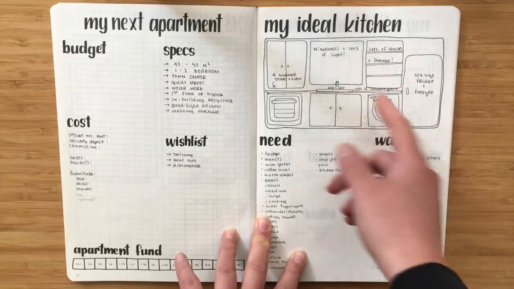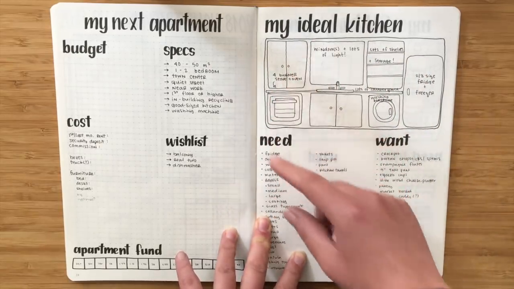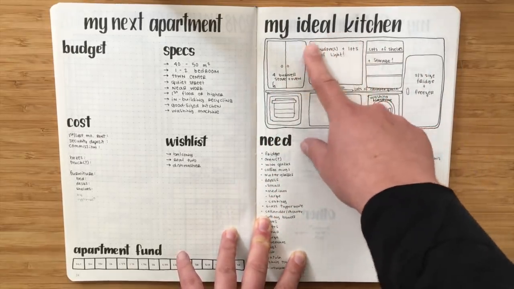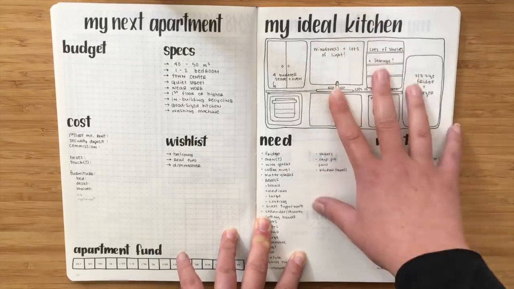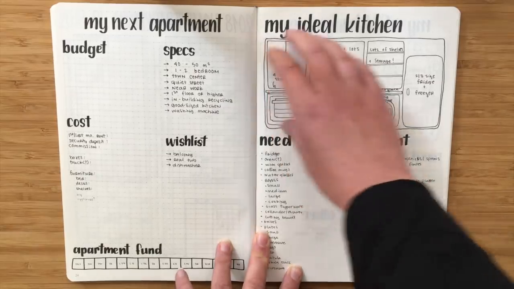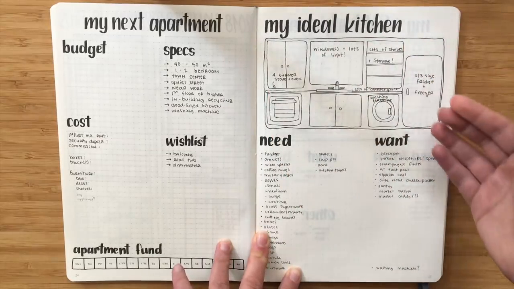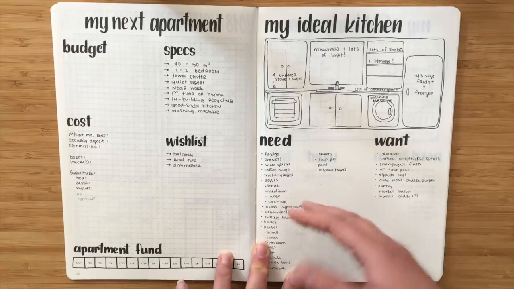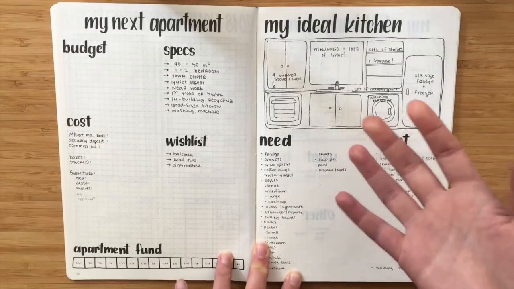And then a lot of shelving space, cabinets, a nice big sink, and I would like to have windows and a lot of light in my kitchen because I love having natural light when I'm cooking and that kind of stuff. So that was the actual layout. And then I sat down and I was thinking, okay, I currently live in a furnished apartment. What am I going to need?